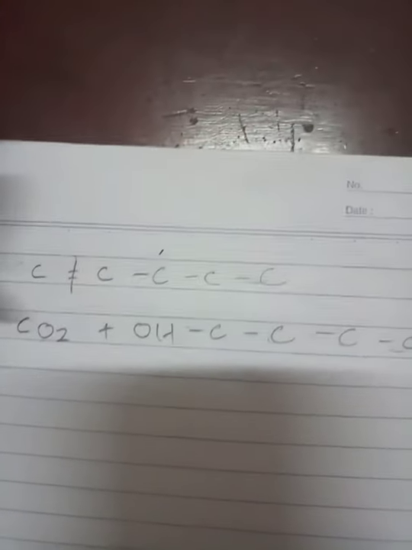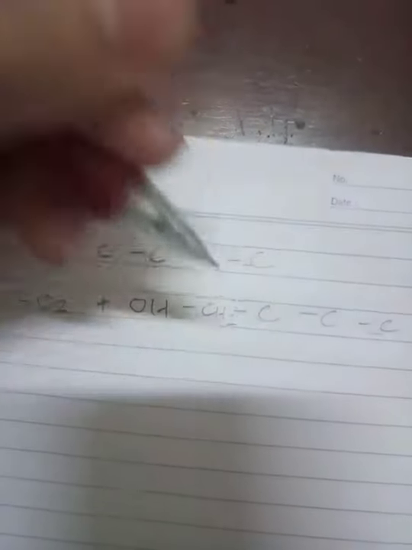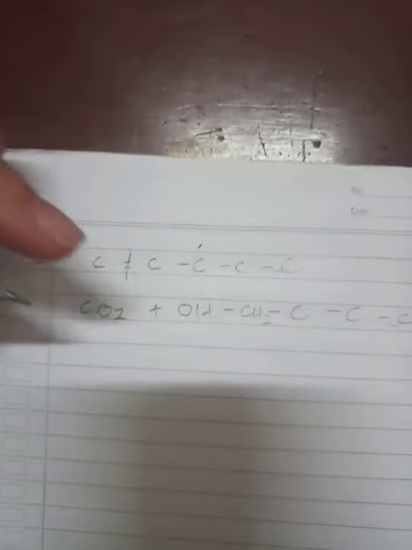Okay, so you can tell if you look here, the C only has two H's left, right? So technically we're gonna have to write it as CH2. So now it's CH2OH, right? So we can tell it is a primary alcohol, and we know that primary alcohols produce aldehyde and carboxylic acid.